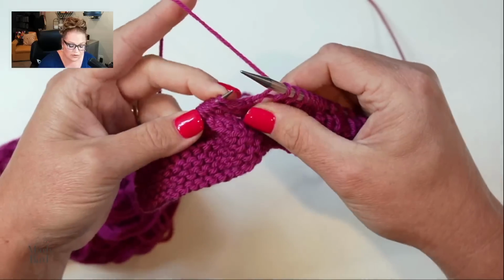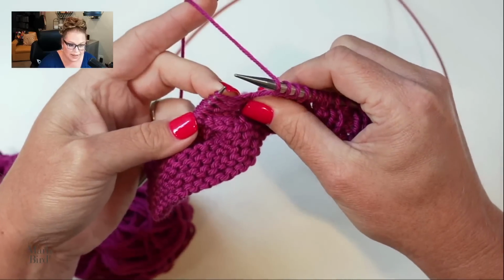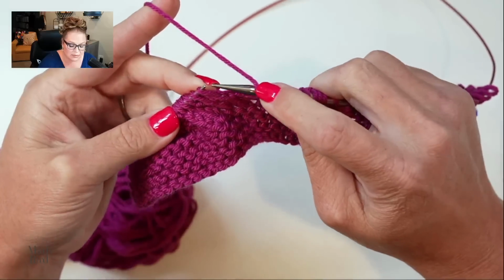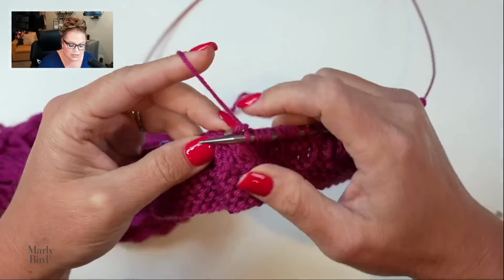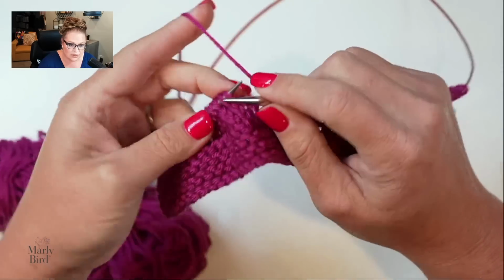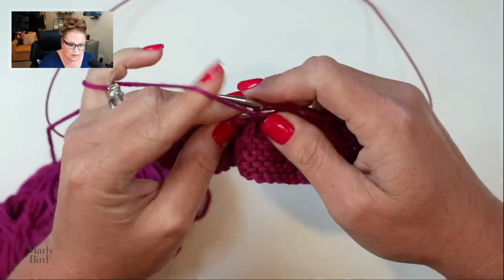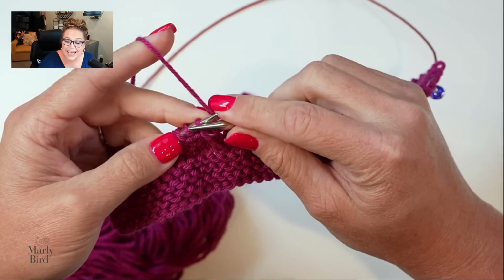I have another yarn over here, so bring my yarn forward, up over top of my right hand needle, back to the back. Make sure it stays at the back as I work a knit through the back leg on the next stitch, just like so. Knit 1. Purl 1, knit 1, and now I have a TSKP.